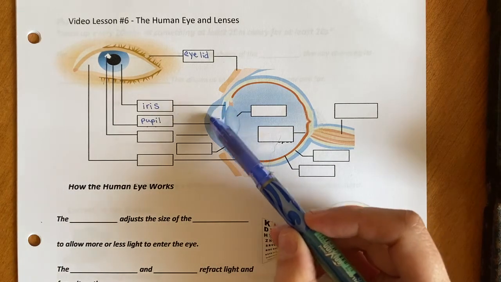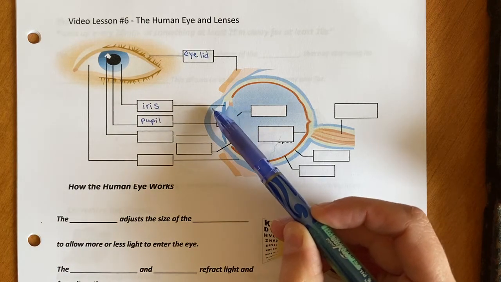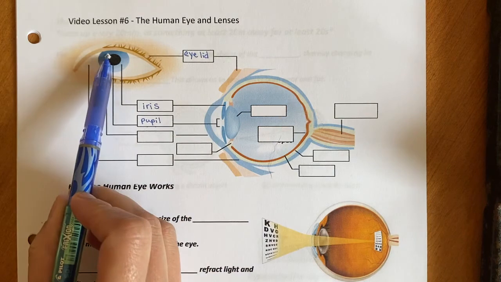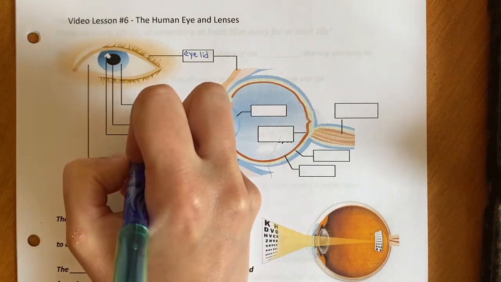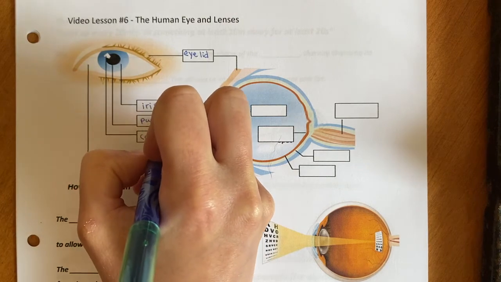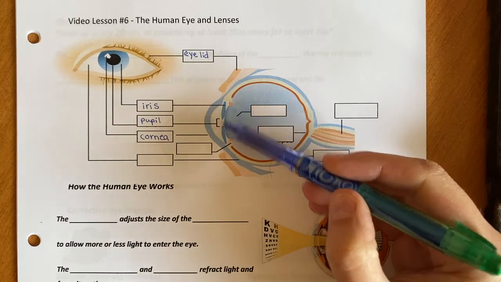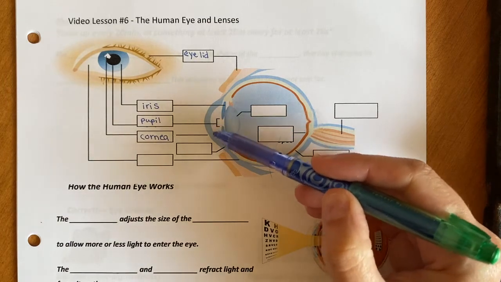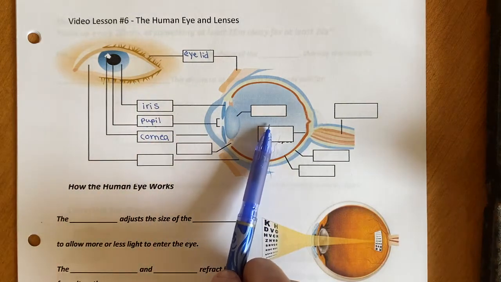Then there's a clear hard covering in front of your eye. We're showing it on this diagram with this little shine symbol, and that's the cornea. So the cornea is there to protect the iris and the lens, but it's also used in part of refracting the light when it comes into your eye.